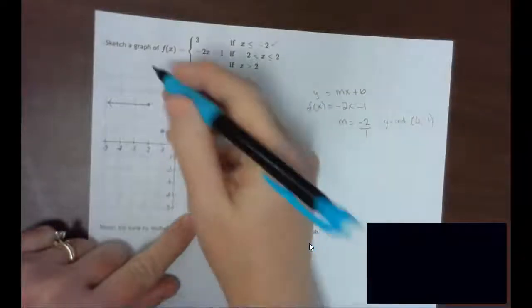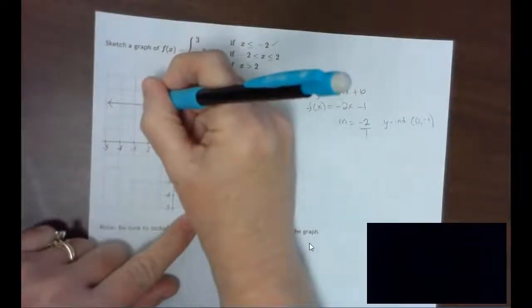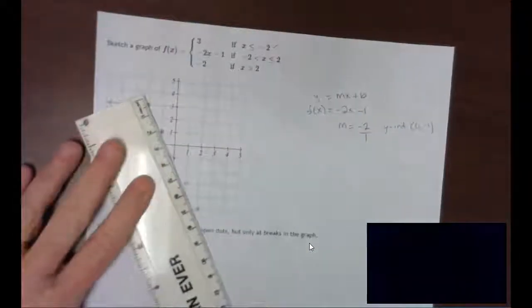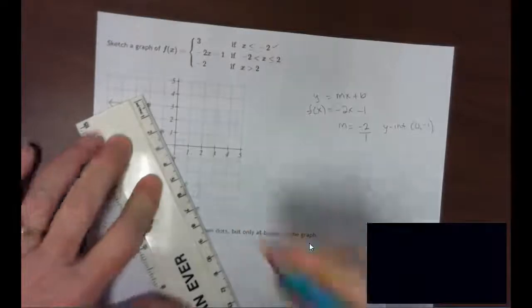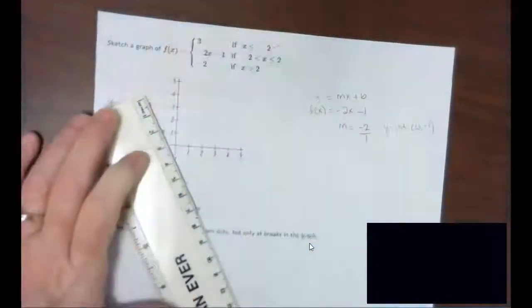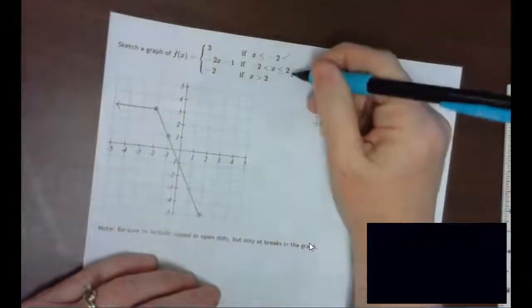So it's going to be right here. You could say we put an open dot there, but it's already a closed dot from the other function. Then let's connect all of these dots. There we go. That is our second function that we've just graphed.